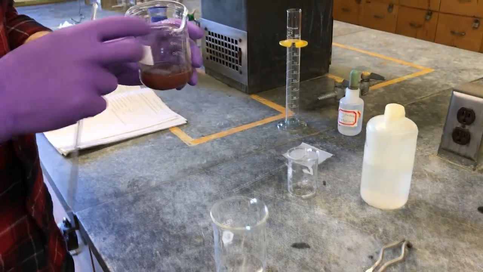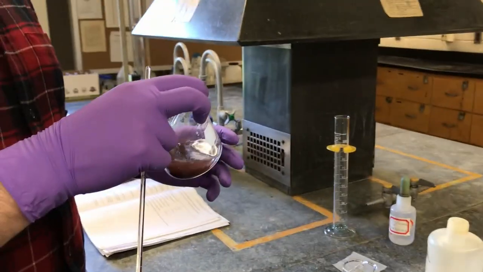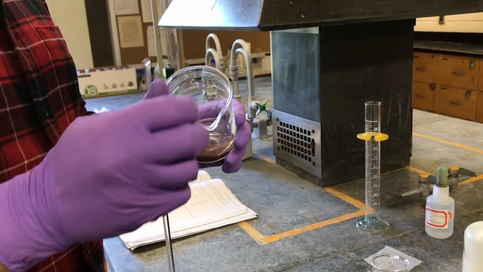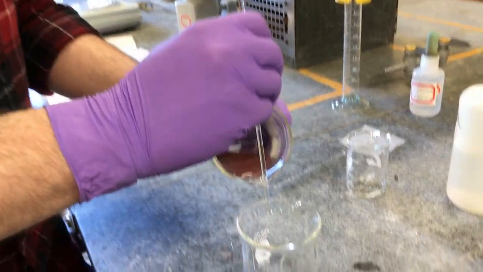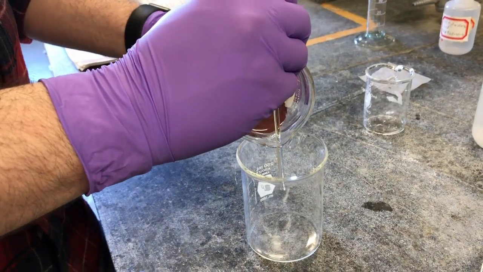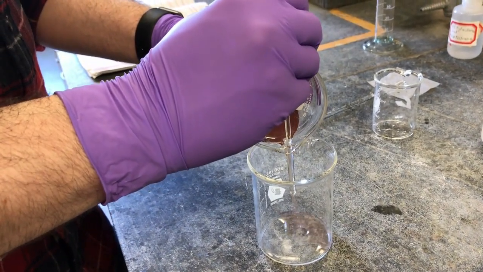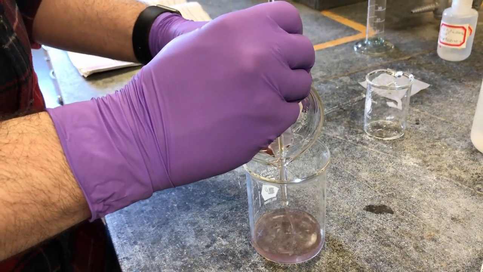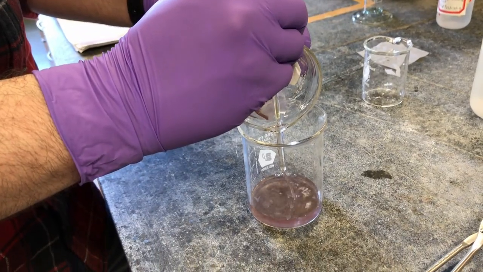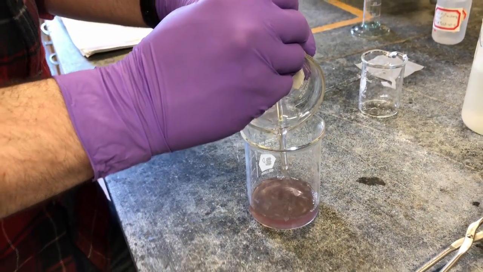Okay. So now that we have all of the copper chunks back into this flask, we're going to decant off the supernatant liquid, which would be our zinc chloride. And we're just going to carefully decant all the liquid while keeping the copper chunks, the copper solid, in this beaker. That's pretty easy.